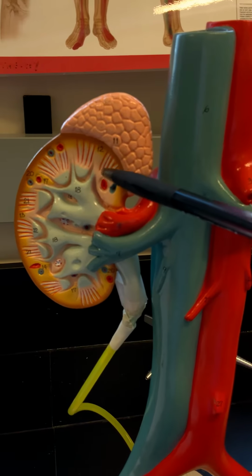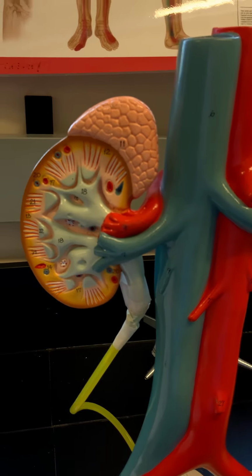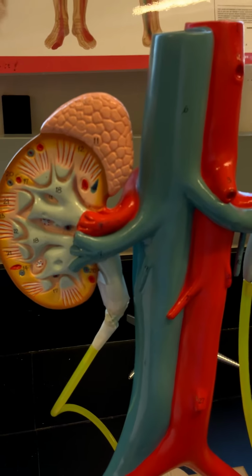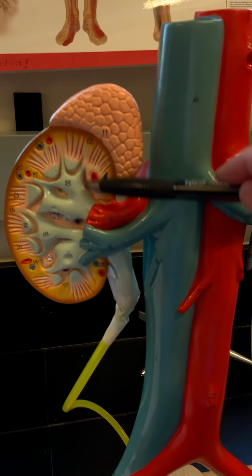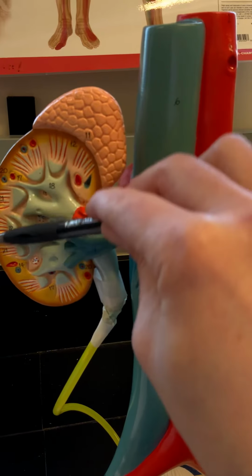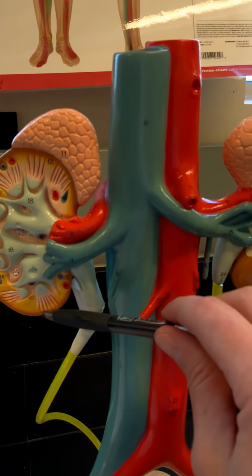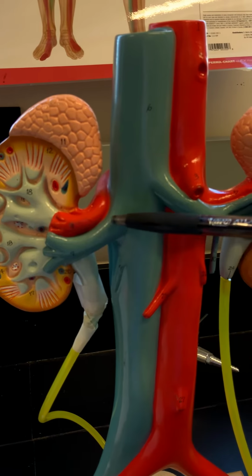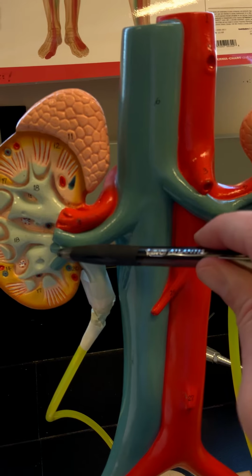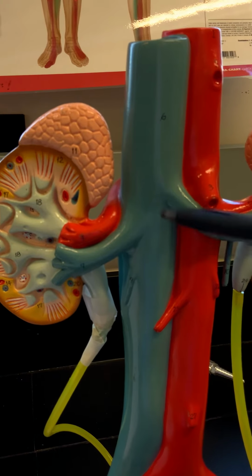So there's just basically a bunch of nephrons inside the pyramid that will filter the blood. So the renal artery brings the blood into the kidney, and then that blood gets filtered through many vessels through these pyramids where the nephrons are. And then the filtered blood comes back out through the renal vein and back to the inferior vena cava.